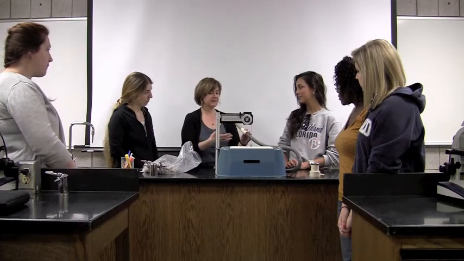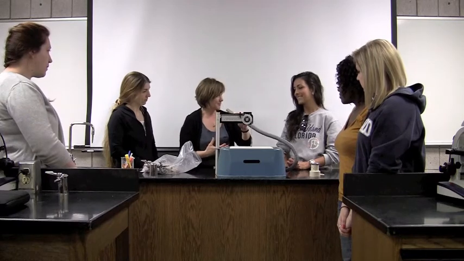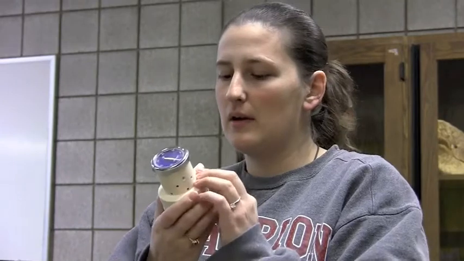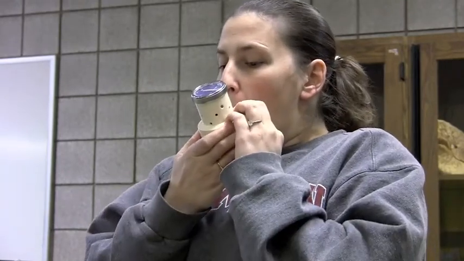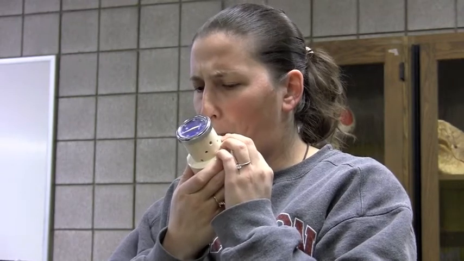There are different types of spirometers. The type commonly used in an anatomy and physiology lab measures the volume of air being moved in milliliters. Some types of spirometers measure the rate at which air is moving in or out, and some types measure both volume and flow. Let's take a look at a few different types of spirometers.